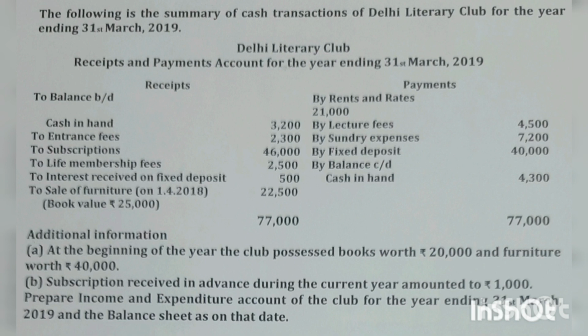Below the receipts and payments account, they have given us additional information. At the beginning of the year, the club possessed books worth rupees 20,000. Possessed books means the club owns 20,000 worth of books in the beginning of the year, and furniture worth 40,000. If we need to prepare opening balance sheet, then we'll have to use this amount.